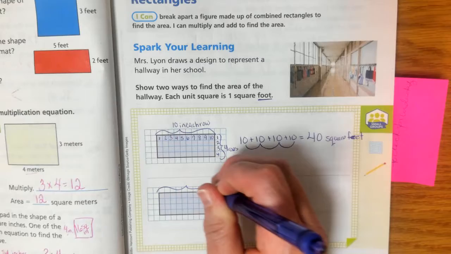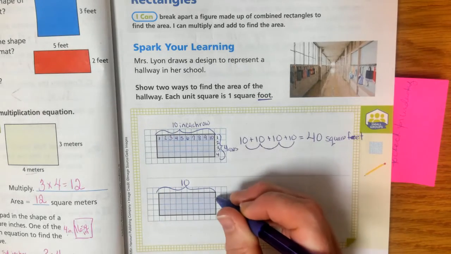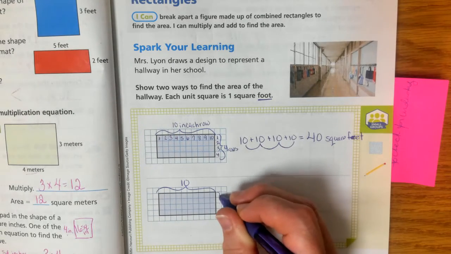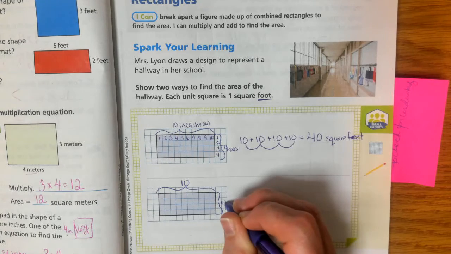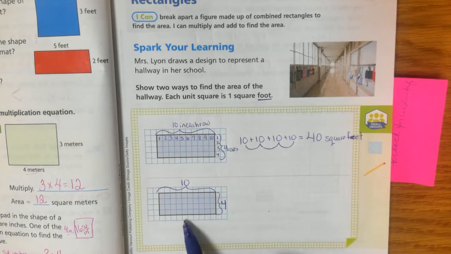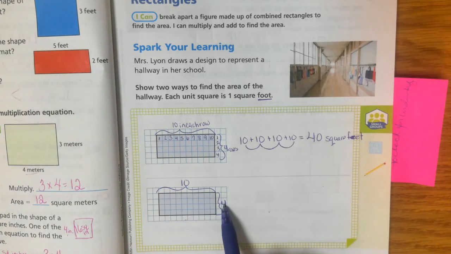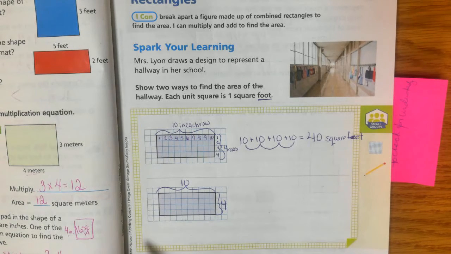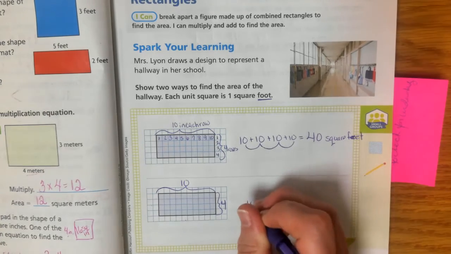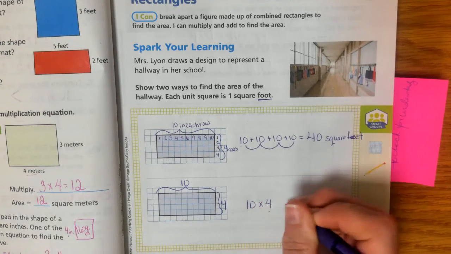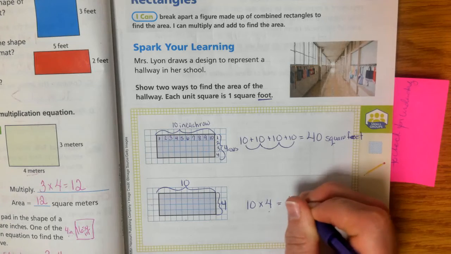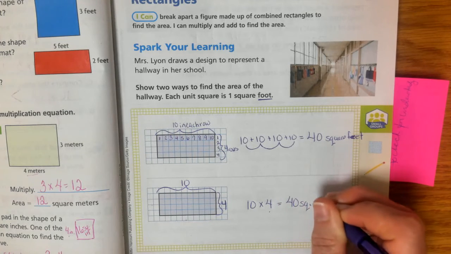So this side is 10. 1, 2, 3, 4. This side is 4. So if this side is 10, the opposite side is 10. If this side is 4, the opposite side is 4, right? Because it's a rectangle. So then I can multiply 10 times 4, and that equals 40 square feet.